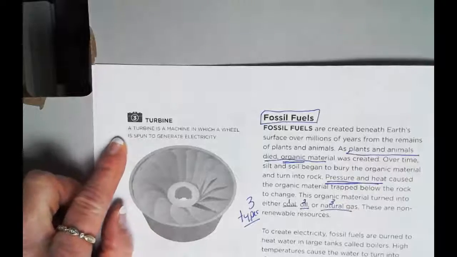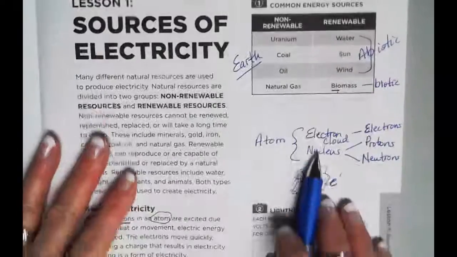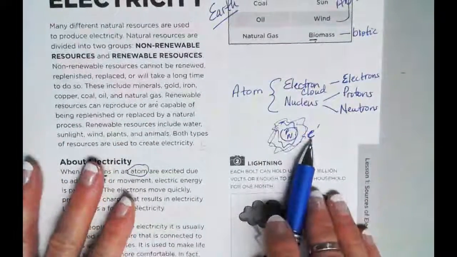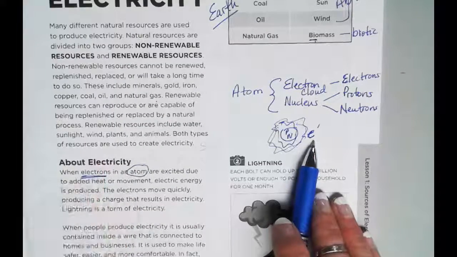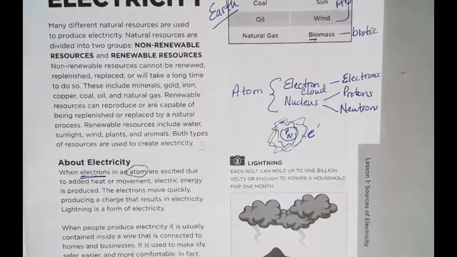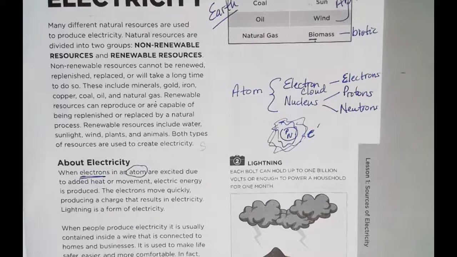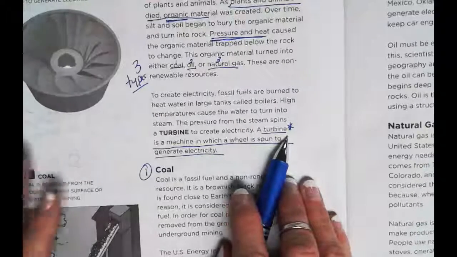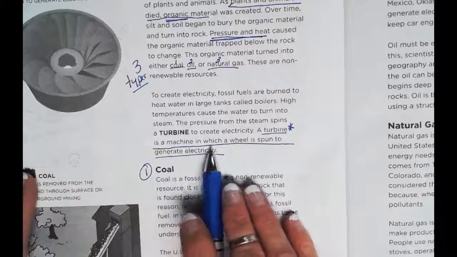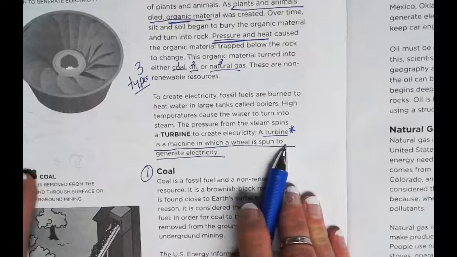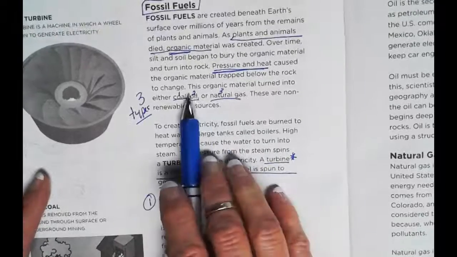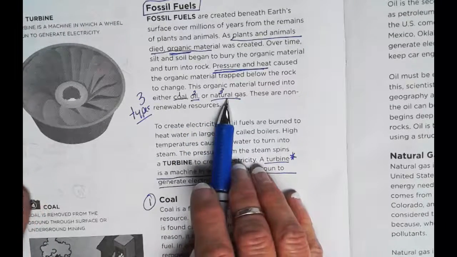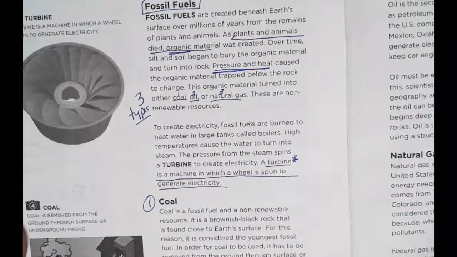And you're thinking, well, that's weird. Well, no, because remember yesterday we looked at what electricity is, right? All electricity is what? Excited electrons, right. So it just excites those electrons and makes electricity. Isn't that pretty cool? All right, so that's a turbine. Here's another vocab word, the turbine. The turbine is a machine, so you need to make sure you know that. That's your vocab word. And then the three types of fossil fuels, correct? You guys okay with that?